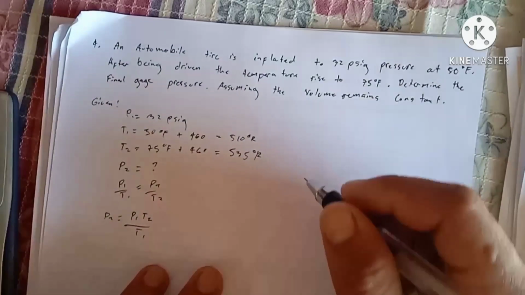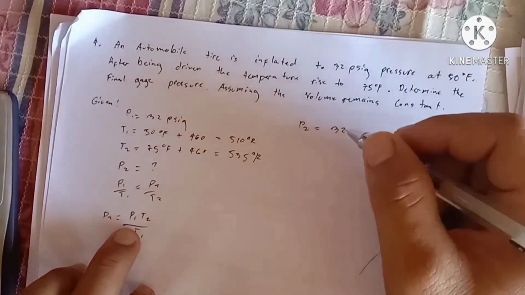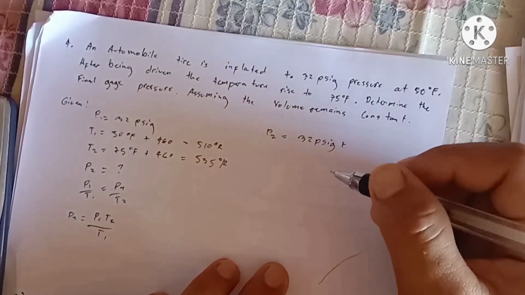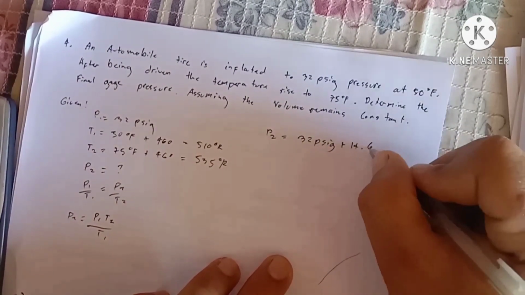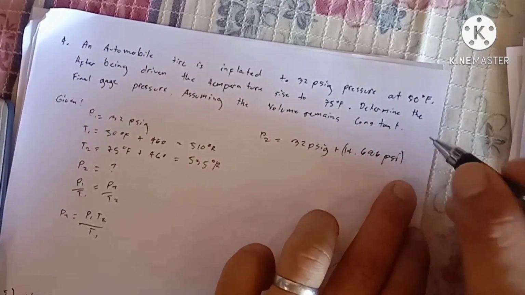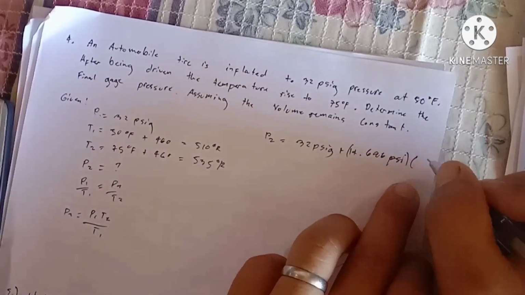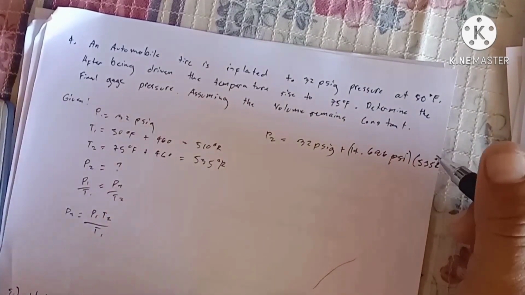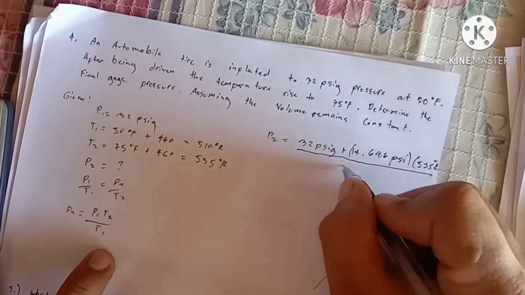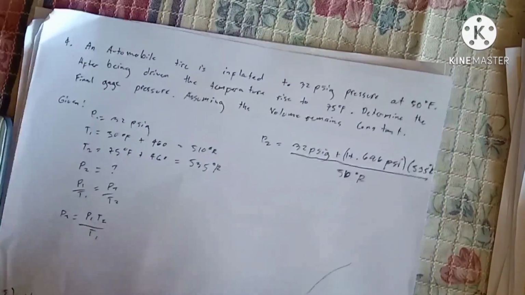So P2 equals the value of P1, 32 psi gauge plus the constant 14.696 psi, times the temperature 2, 535 Rankine, over T1, 510 Rankine.